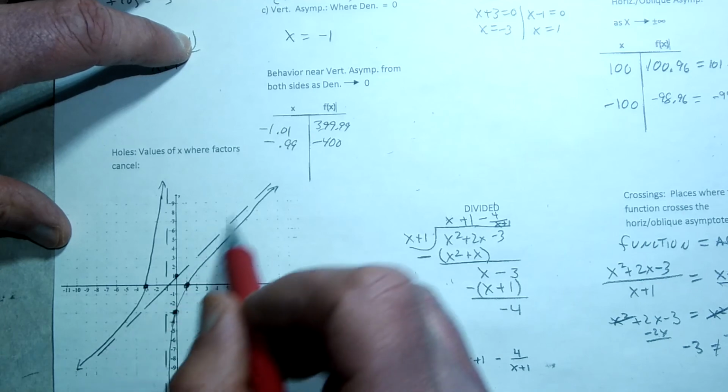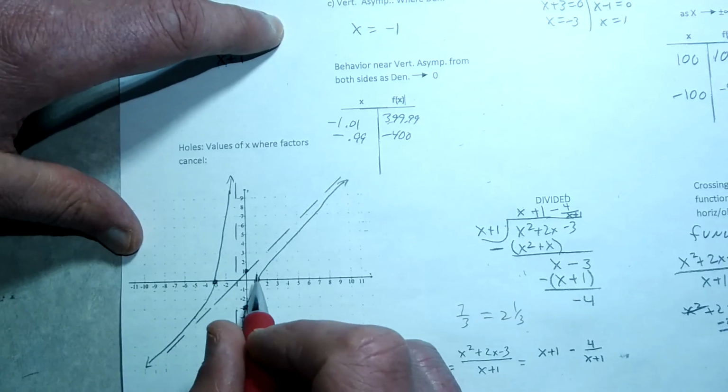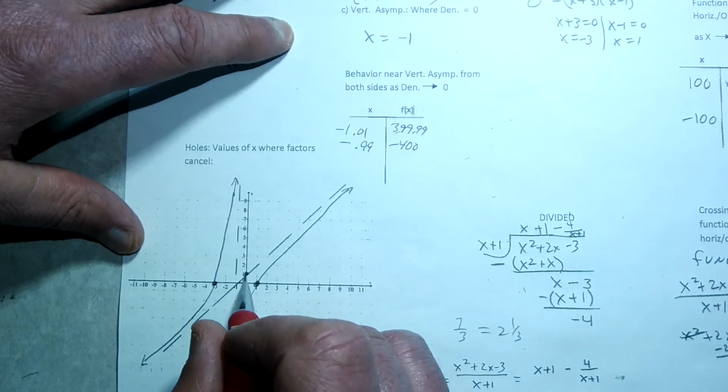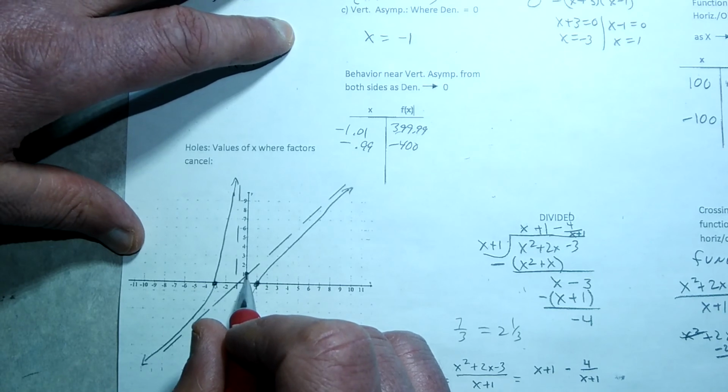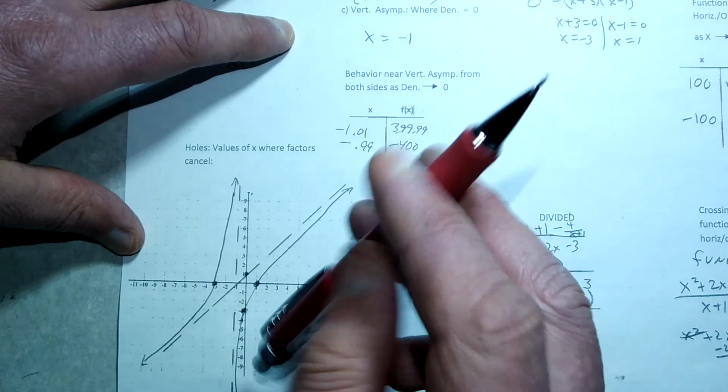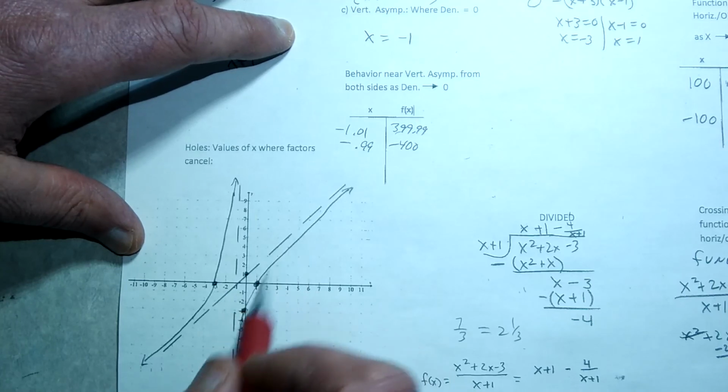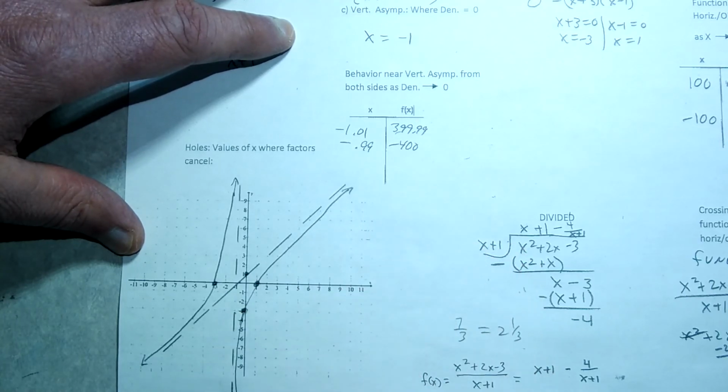There's no place that this oblique asymptote is crossed. And by the way, that point, I shouldn't have really darkened in so much. I only used it as my y-intercept for graphing my oblique asymptote, but it is not a point on the actual function. My function's graph is like this and like this, right?